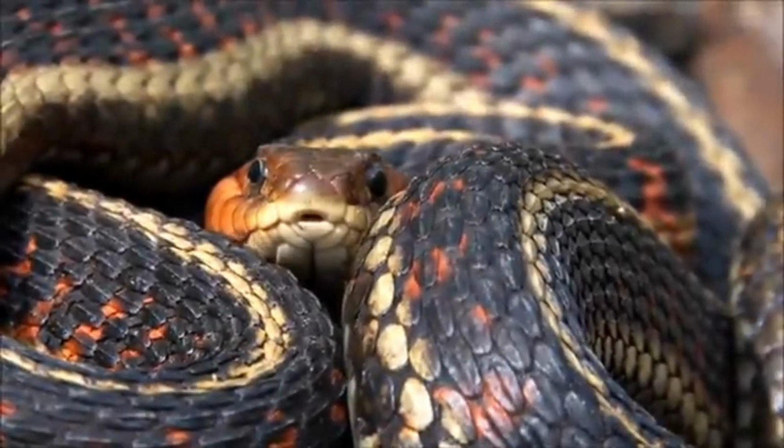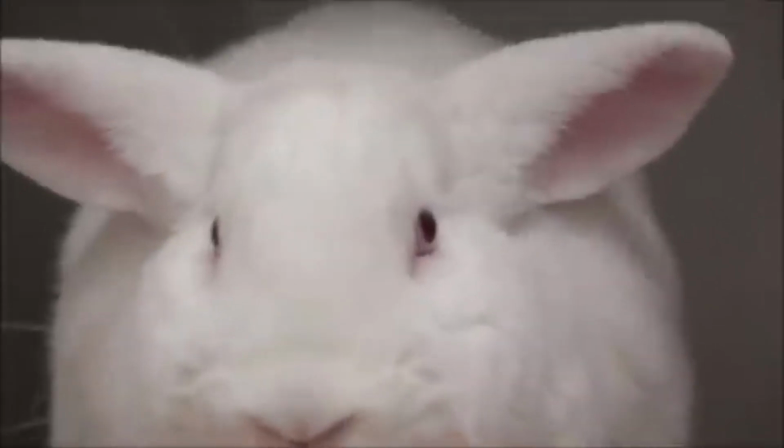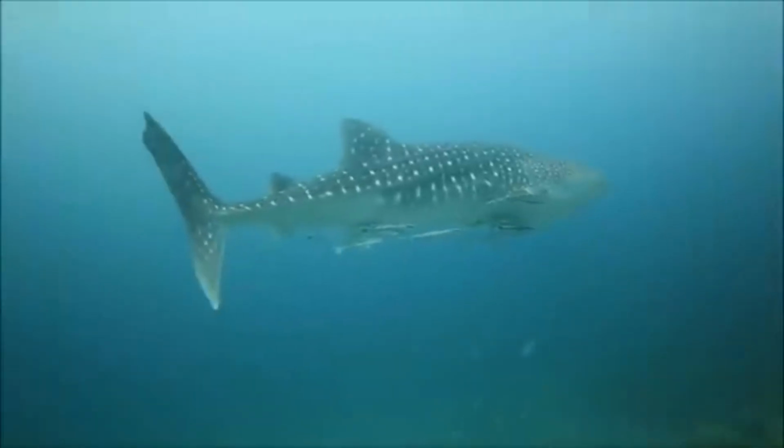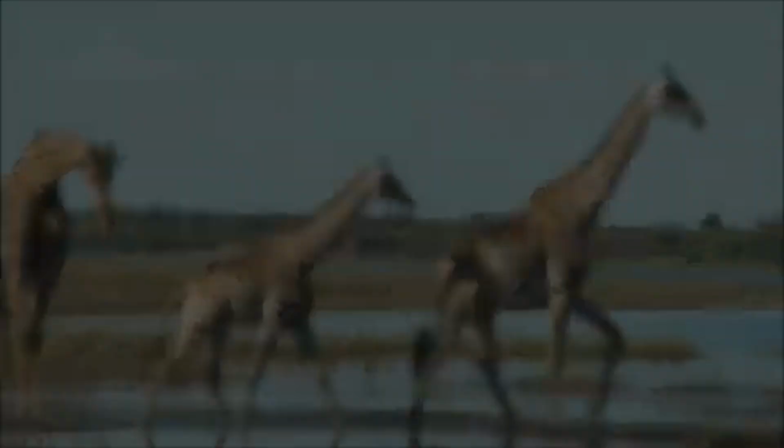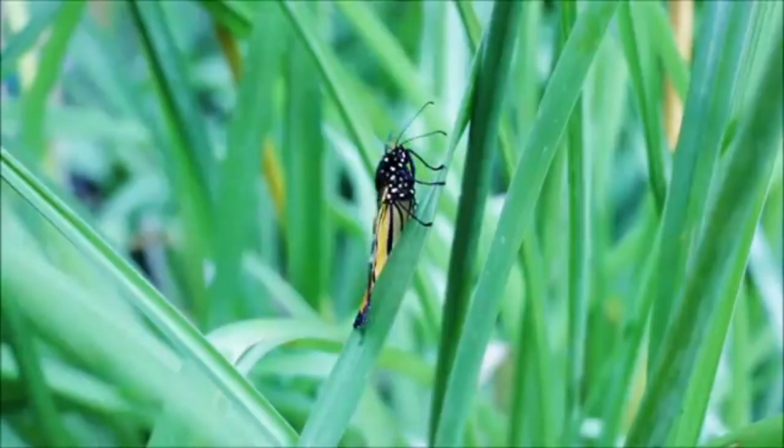The world is full of many different types of animals. Some swim, some fly, some breathe air, and some breathe underwater. Some have a skeleton and others don't. They help us to understand the differences between the animals of the world.